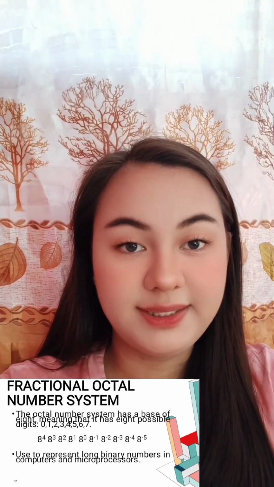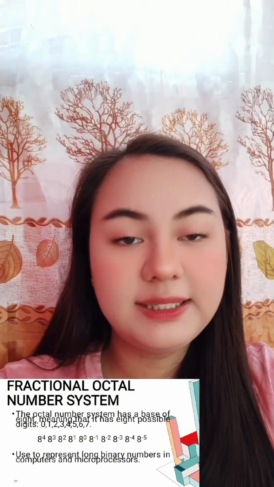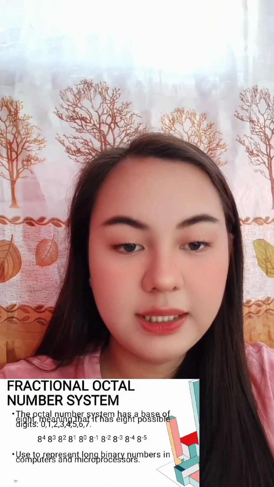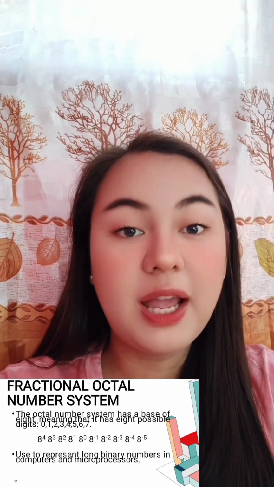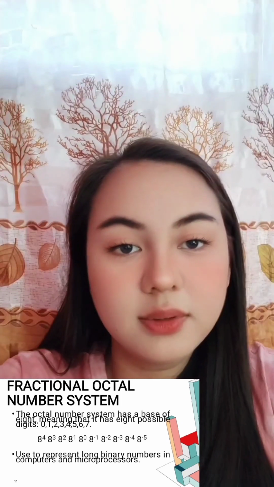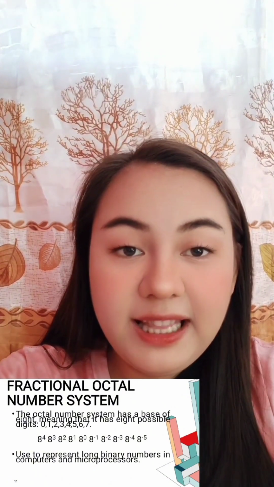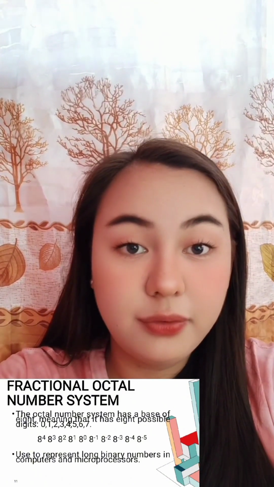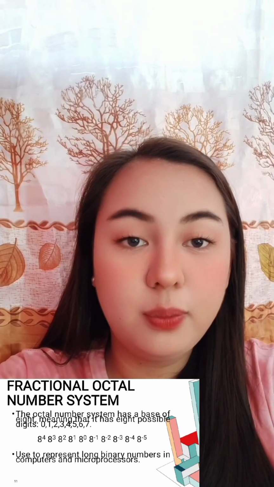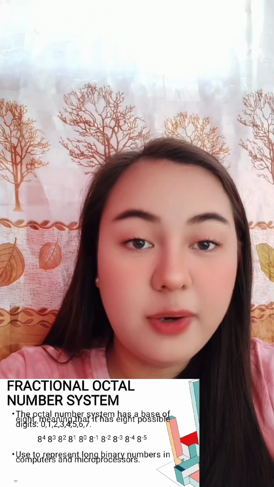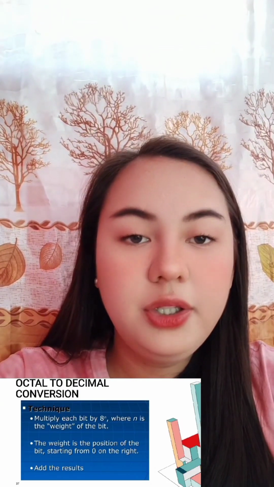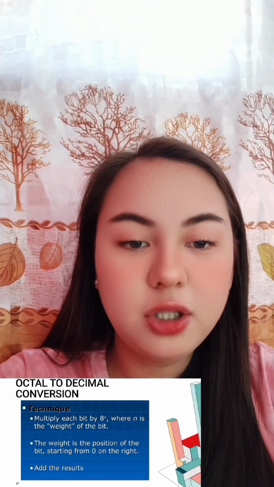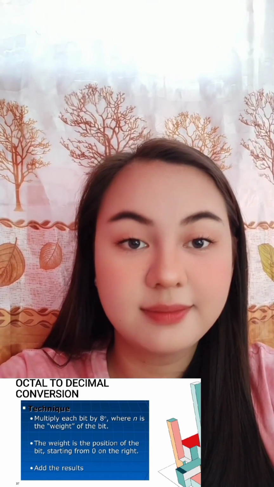Fractional octal number system. The octal number system has a base of 8, meaning that it has 8 possible digits, which are 0, 1, 2, 3, 4, 5, 6, and 7. We represent the octal number by 8 to the power of 4, 8 to the power of 3, 8 to the power of 2, 8 to the power of 1, and 8 to the power of 0, 8 to the power of negative 1, 8 to the power of negative 2, 8 to the power of negative 3, and so on and so forth. Used to represent long binary numbers in computers and microprocessors.